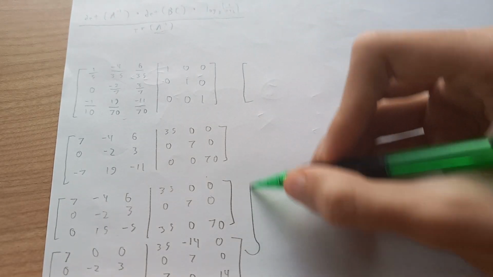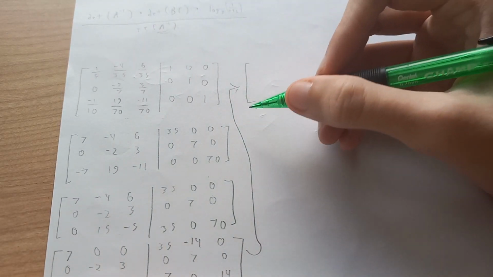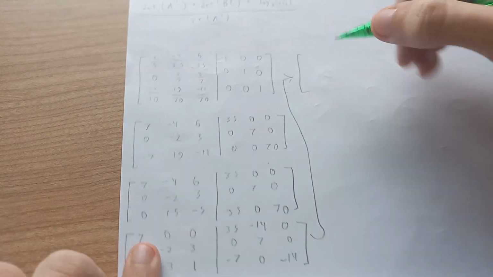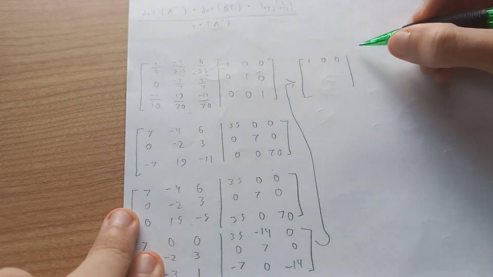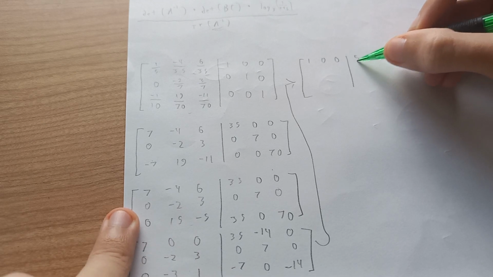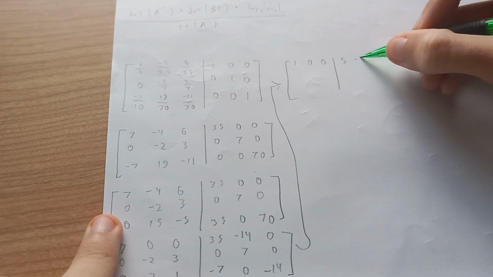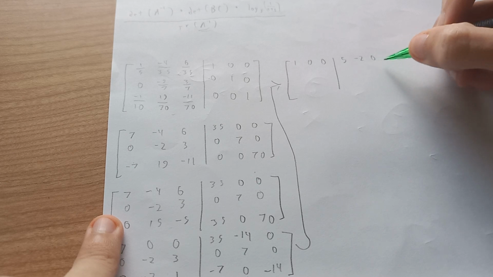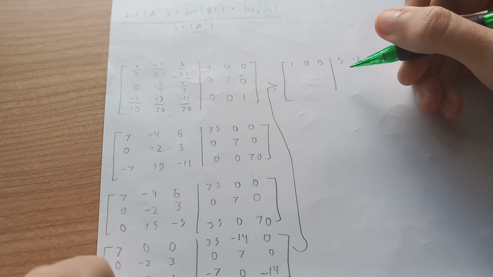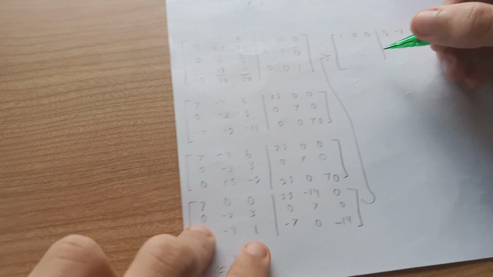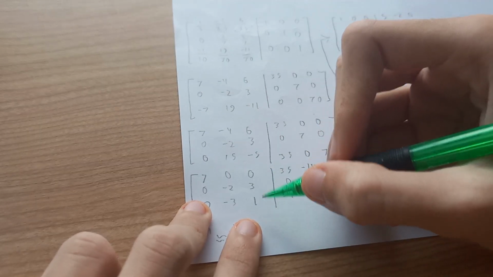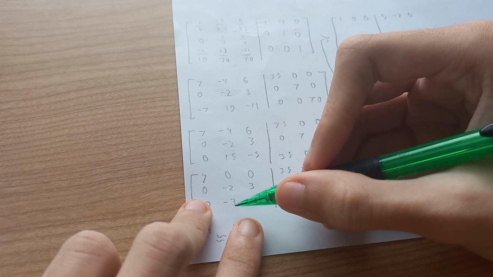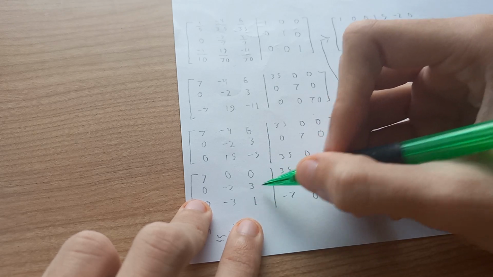So we're just kind of going. So this is going to be divided by 7. So 1, 0, 0, 5, negative 2, 0. We were getting rid of this 3, so negative 3 times this row plus that.